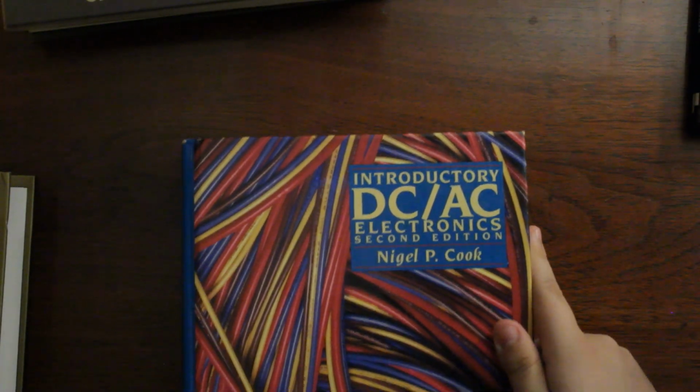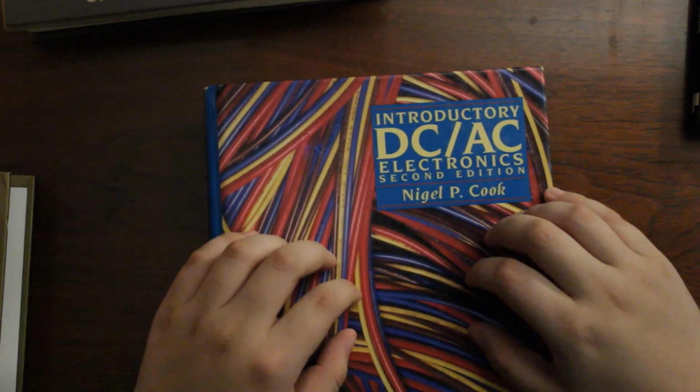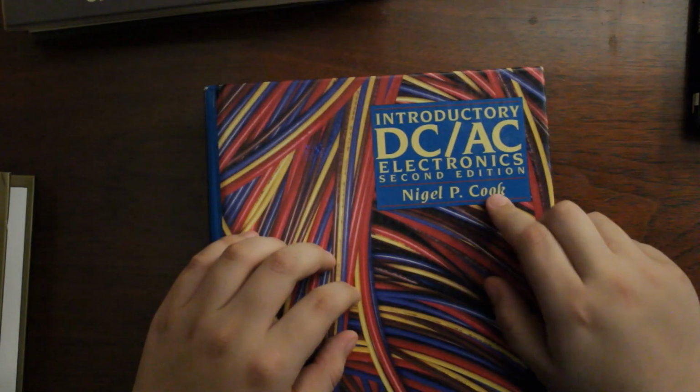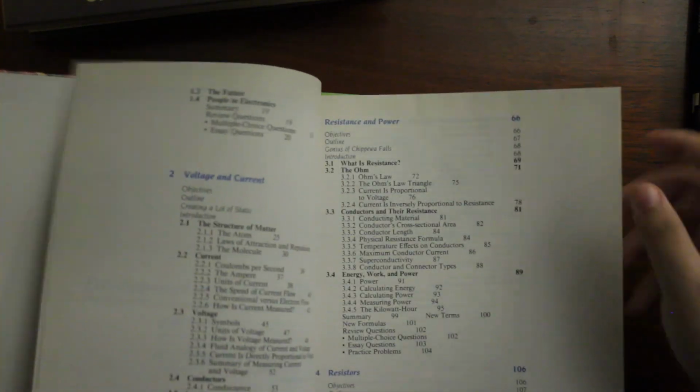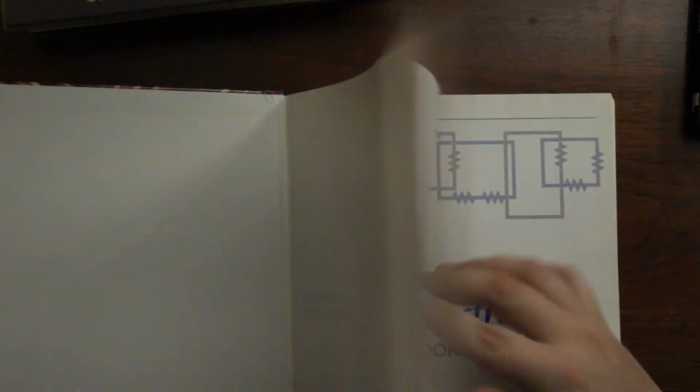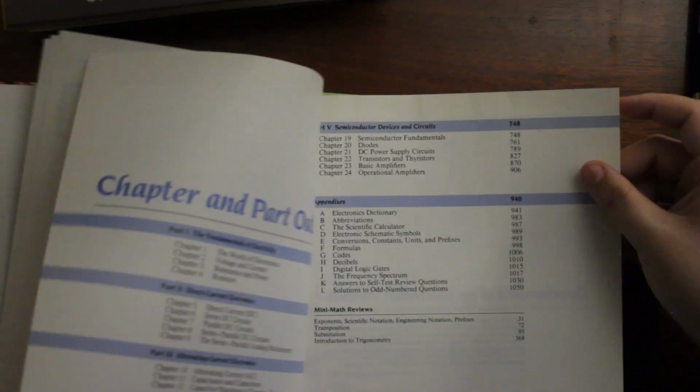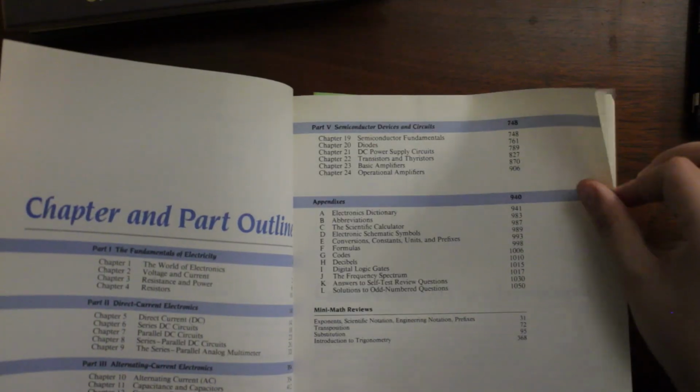And then this one, Introductory DC/AC Electronics, 2nd edition by Nigel P. Cook. This one is more in line with a traditional textbook, but I believe it even references here that it is still usable for self-study.